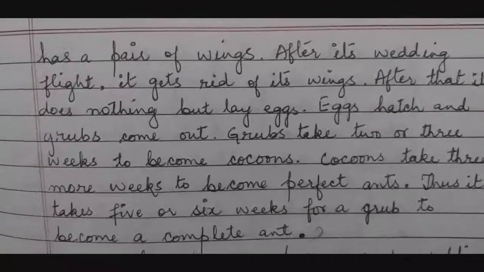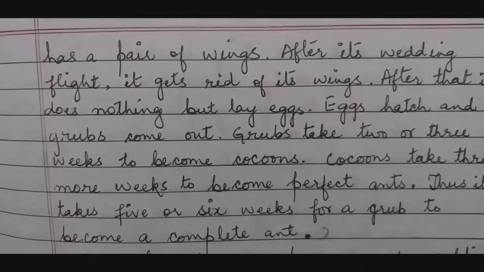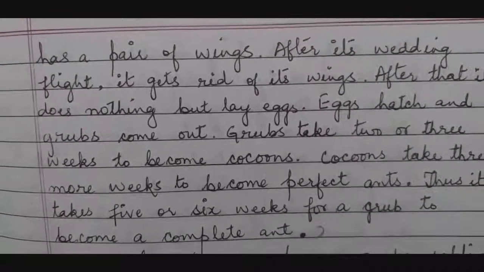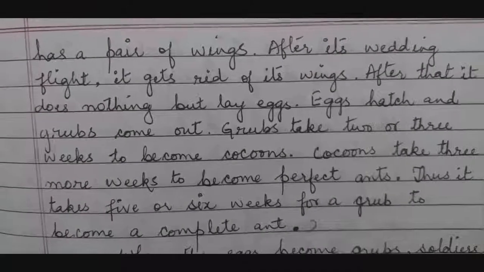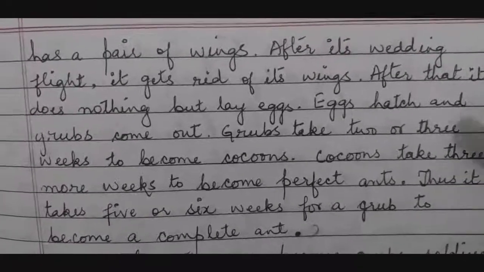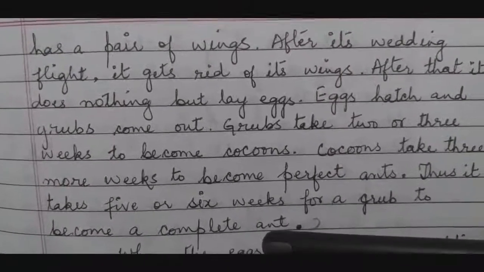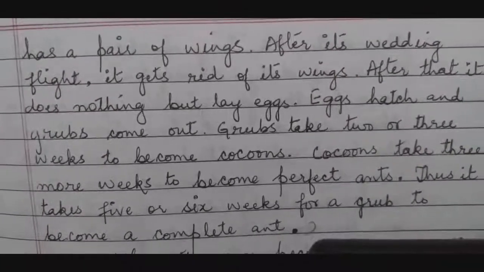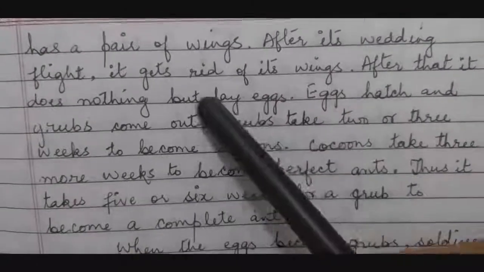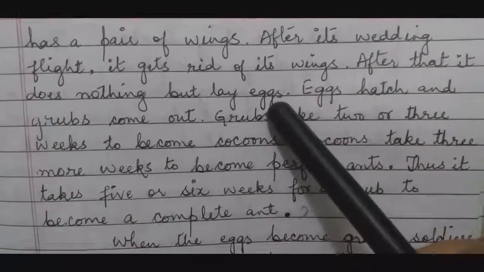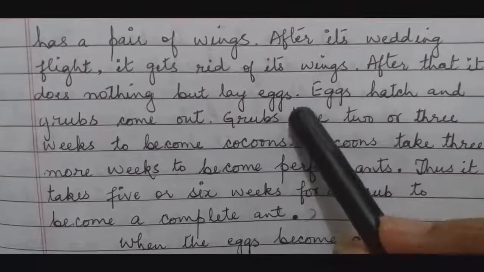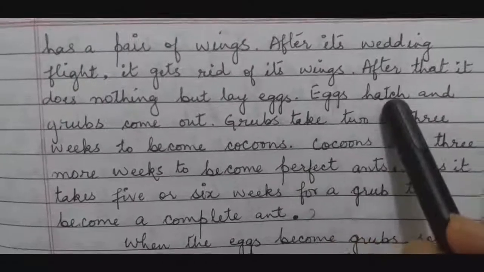And after some time, perhaps weeks or months, that queen ant comes back to the ant hills and sheds its wings. After that, what does it do? It does nothing but lay eggs. Clear? Now, after some time, the eggs hatch.